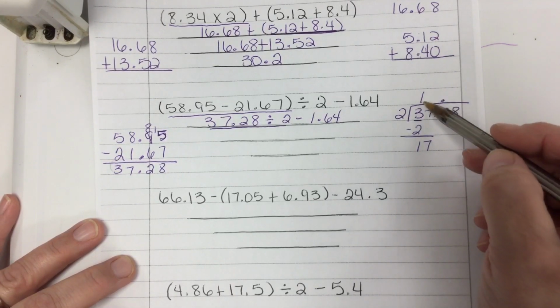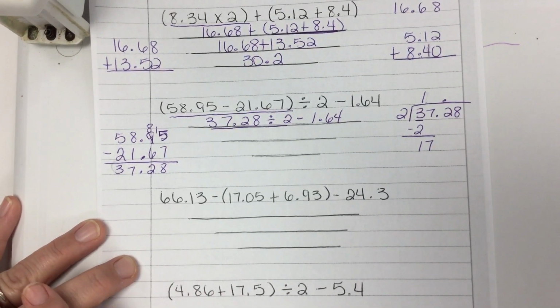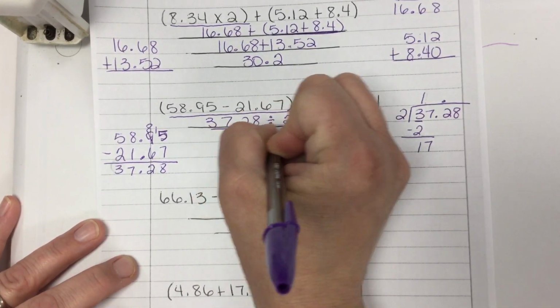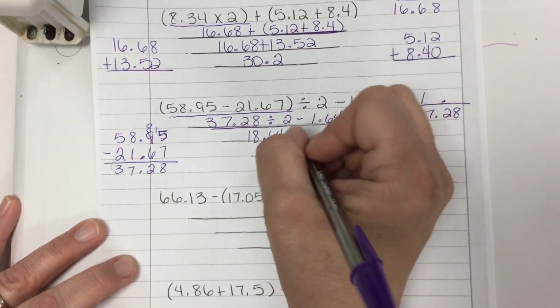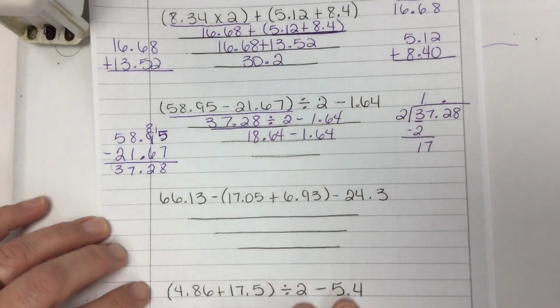Notice where my 1 went. Okay, when you finish, you should get 18 and 64 hundredths, and then bring down minus 1 and 64 hundredths.